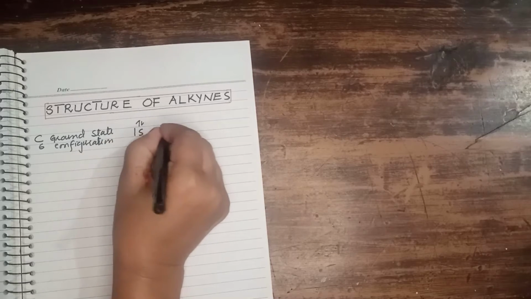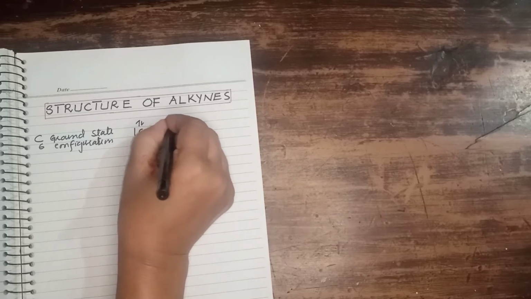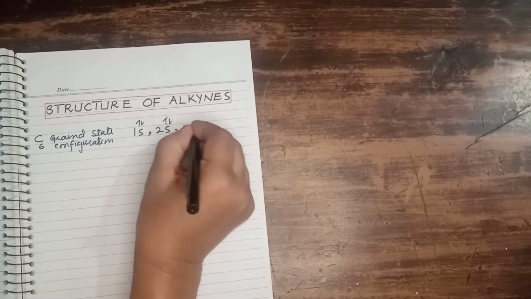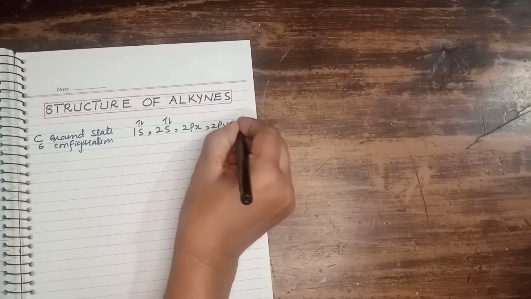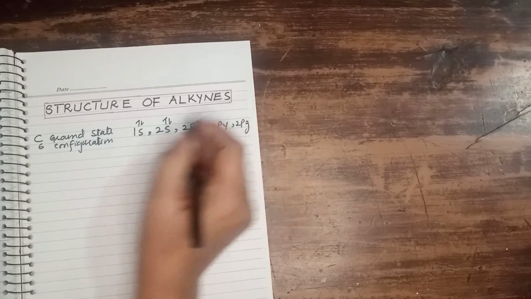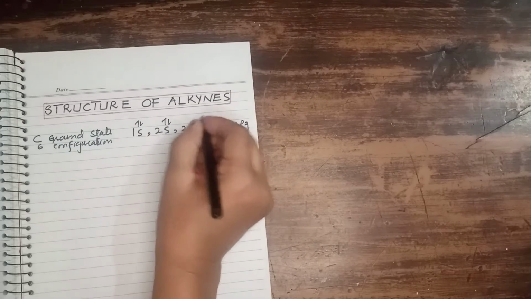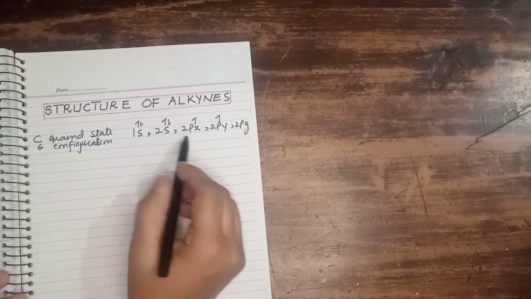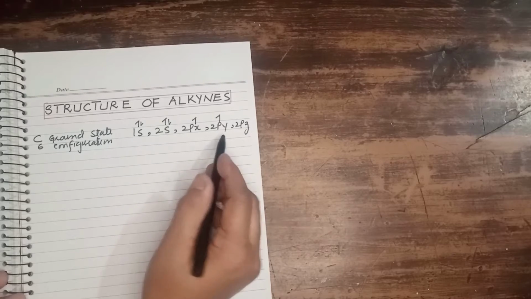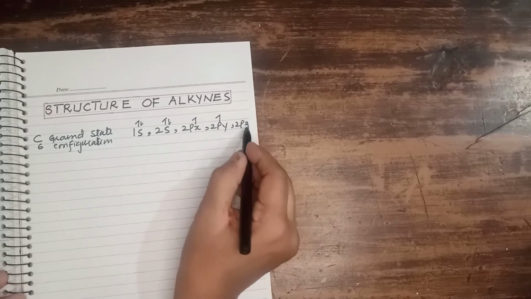It is 1s2, 2s2, 2px, 2py, 2pz, 1 2 3 4 5 6. This is the ground state configuration of carbon. 2pz is empty, no electron is present in 2pz, right?